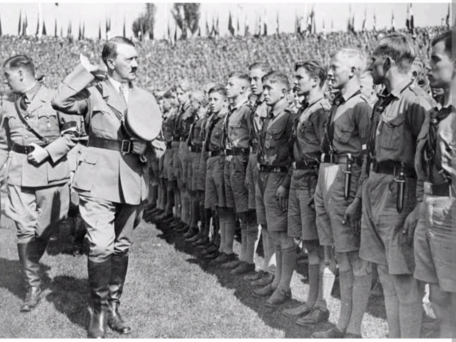Appeasement. In the 1930s, many European leaders pursued a policy of appeasement towards Nazi Germany, hoping to avoid another war. However, this policy only emboldened Hitler and allowed him to annex Austria and parts of Czechoslovakia.